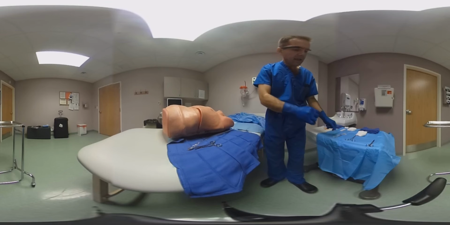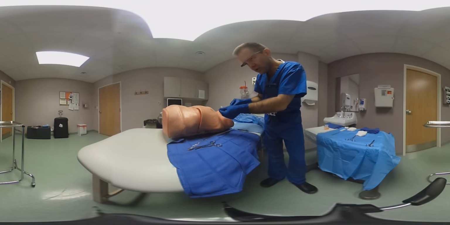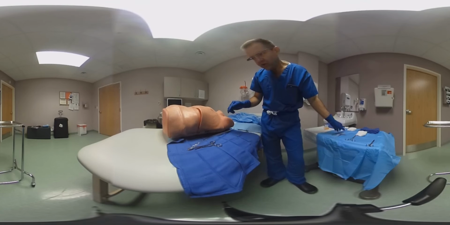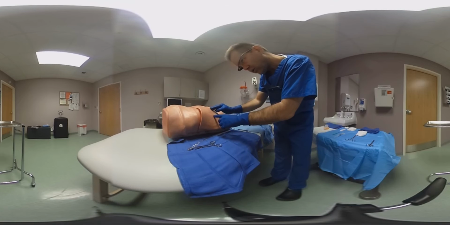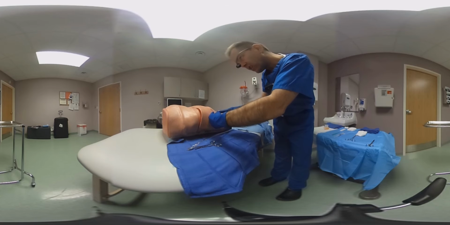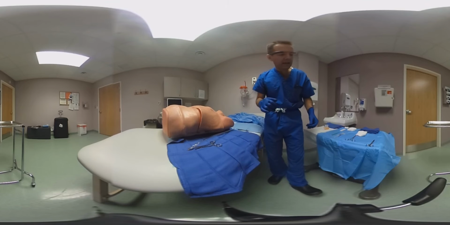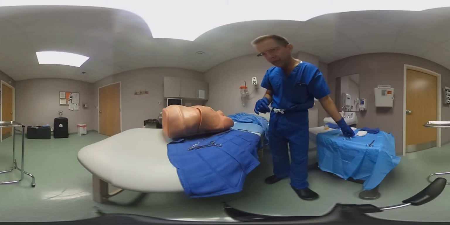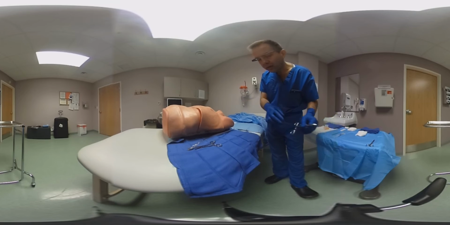In any case, after that, you inject an area which should be in the 4th to 5th intercostal space. You want to inject the area of the intercostal space and focus on the top of the lower rib in order to prevent injury of the neurovascular bundle.